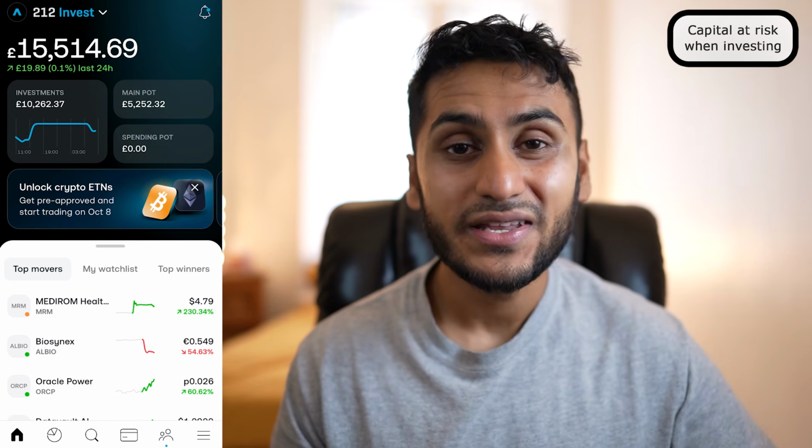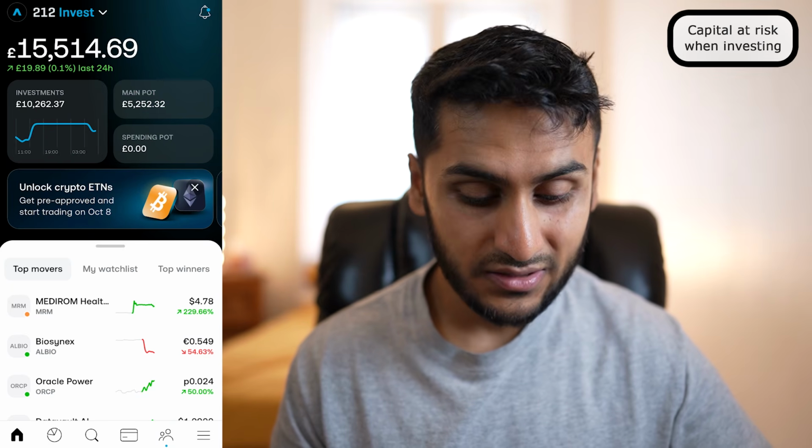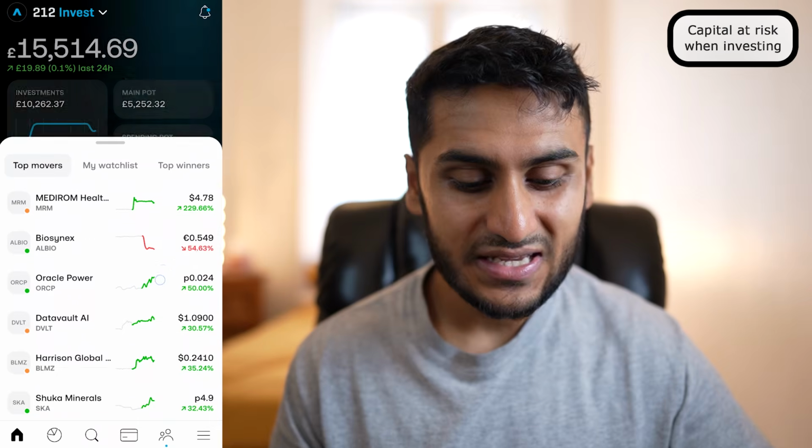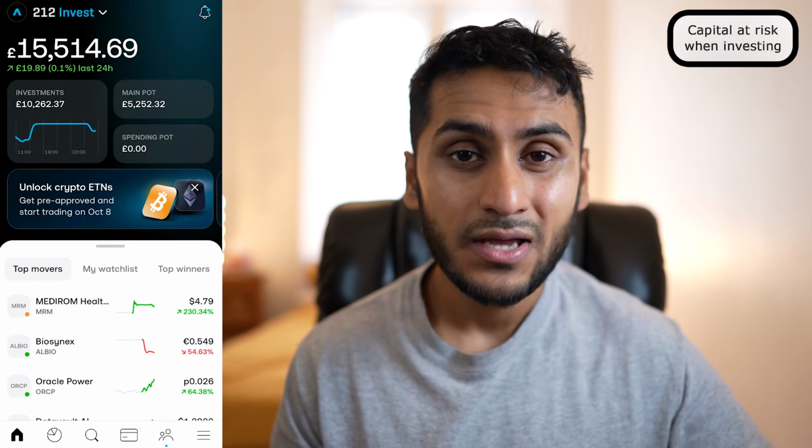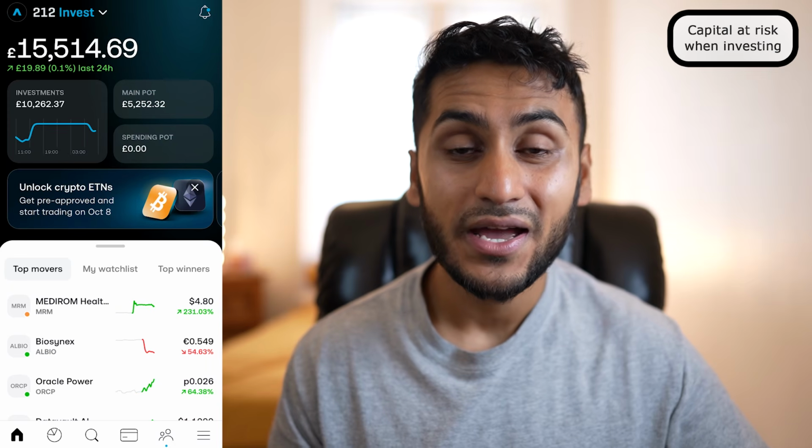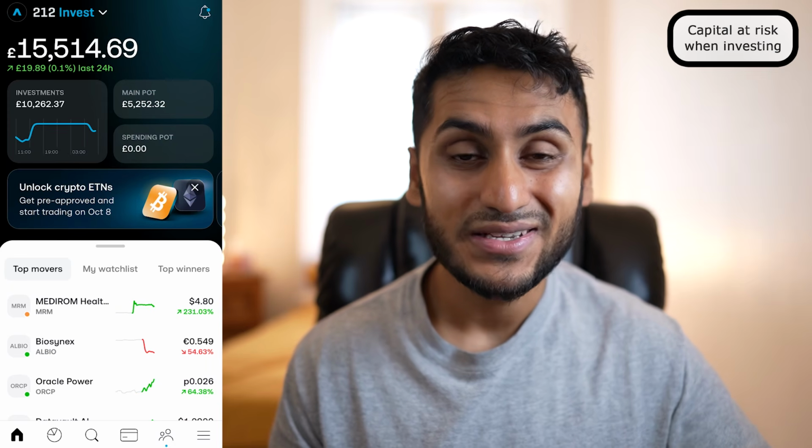Now we have the Trading 212 Invest account still here, but with a dark blue background. I'm not sure how cohesive it is with the normal theme here with the Trading 212 white background. I'm going to change it now to the darker background so that it becomes a better looking thing.